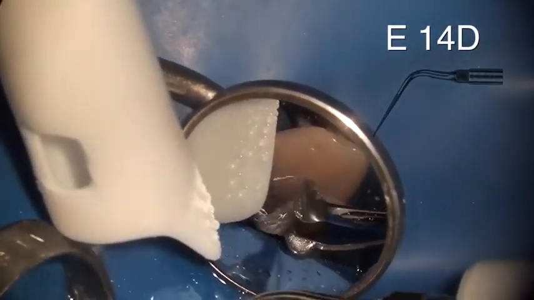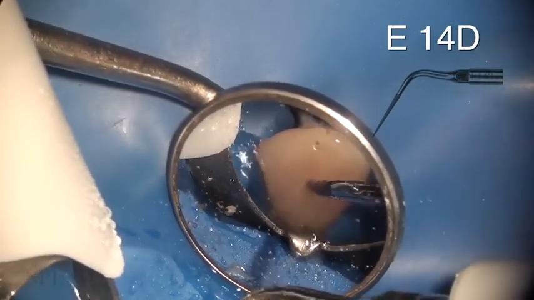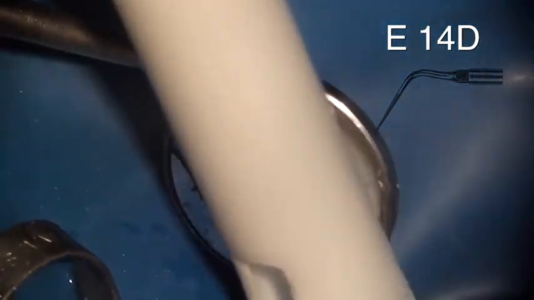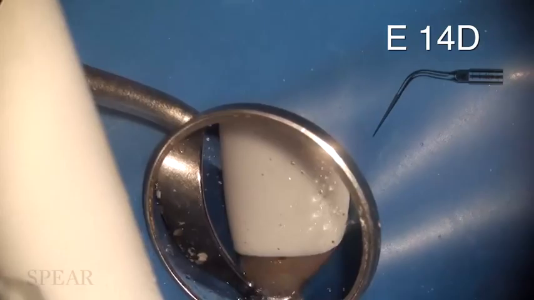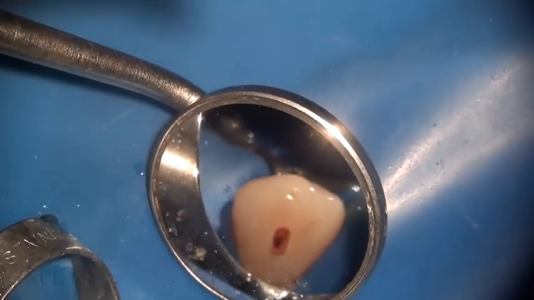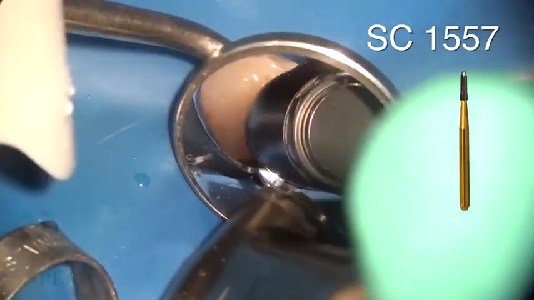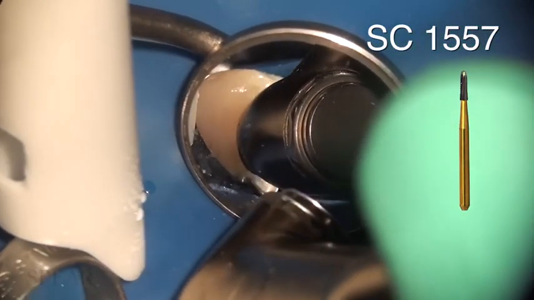As you saw very quickly, after we got through the enamel, we went through the dentin in a flash, and now I'm using that E14D ultrasonic tip with water to very quickly remove that smear of cut material. This is what I was talking about when I said you would use this in general dentistry too, because every time you cut dentin, you create that smear. The ultrasonic and water is the fastest way to remove it.